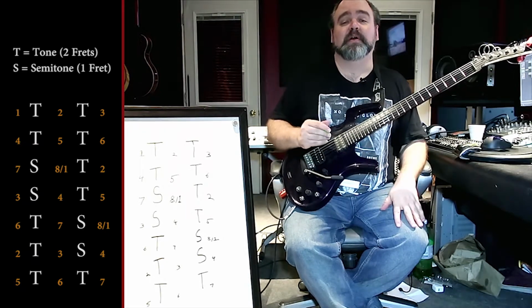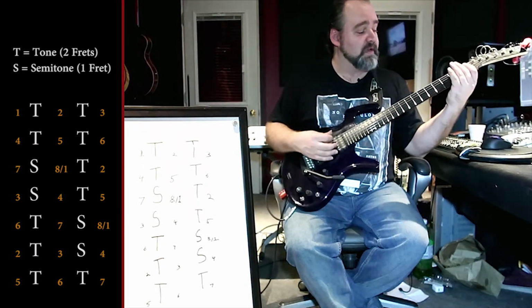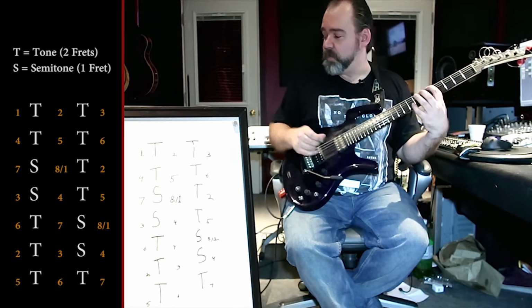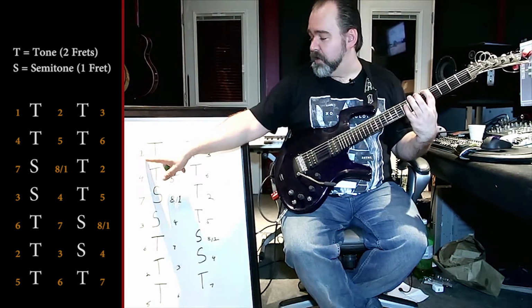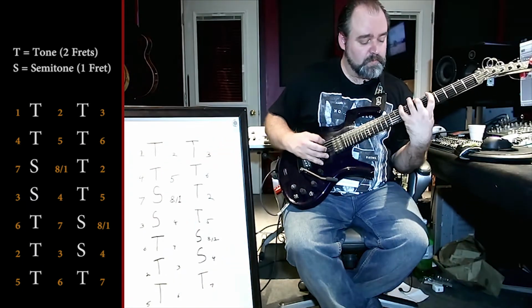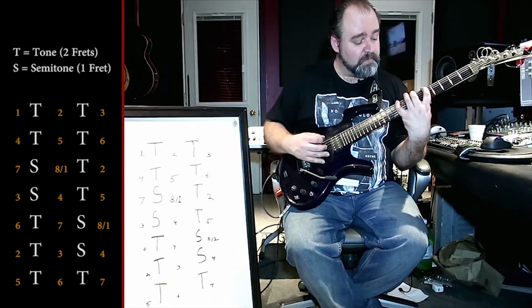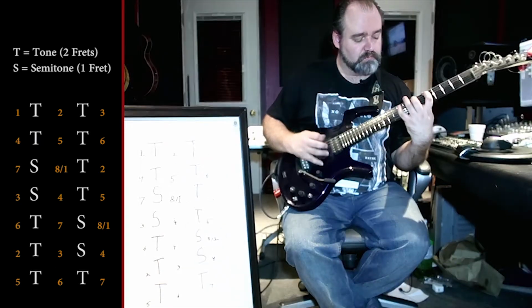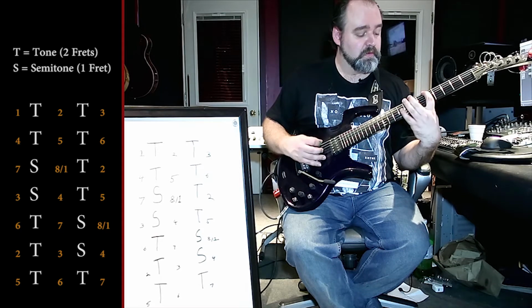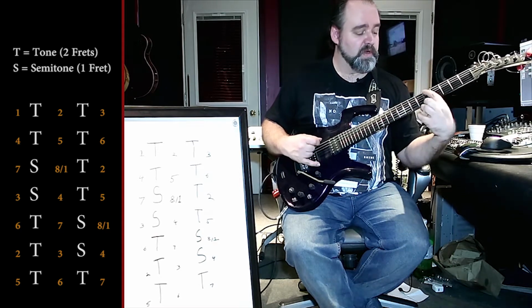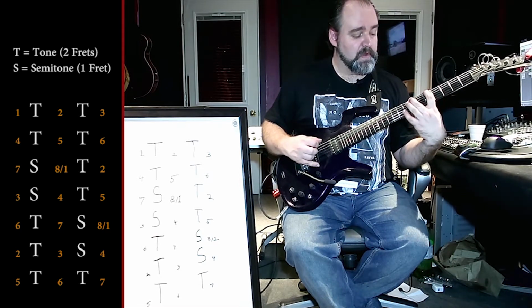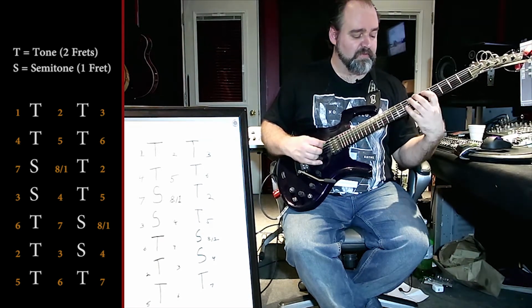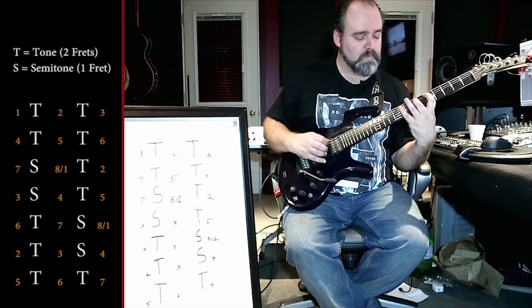So let's just start off with a major scale. Let's start with our first finger on an A. We'll play an A major scale using this chart. Okay, so here we're going to do a tone-tone shape. Okay, great. And we go down a string and do another tone-tone shape, the exact same thing. There's our first 6 notes. So we're going to do 5th fret, 7th fret, 9th fret, same thing down a string, 5, 7, 9.